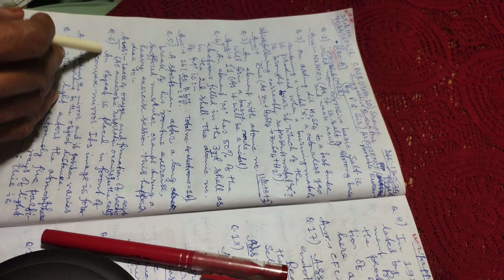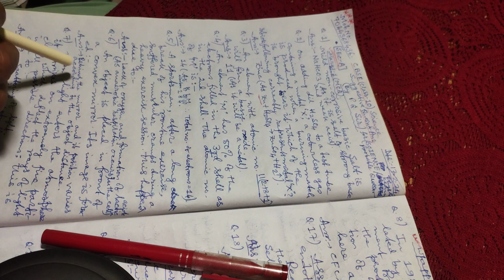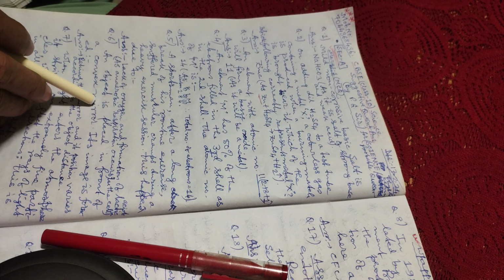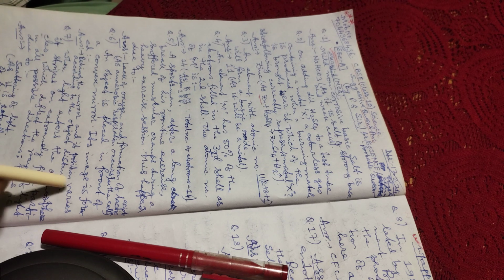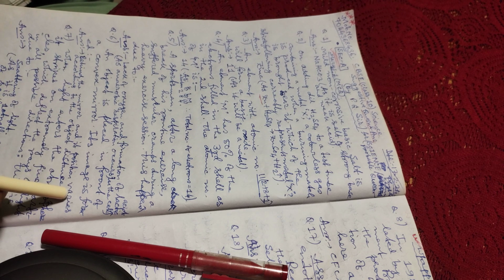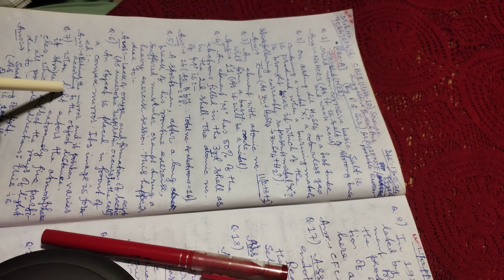I am going through question number 6, an MCQ. An object is placed in front of a convex mirror. Its image is formed where?